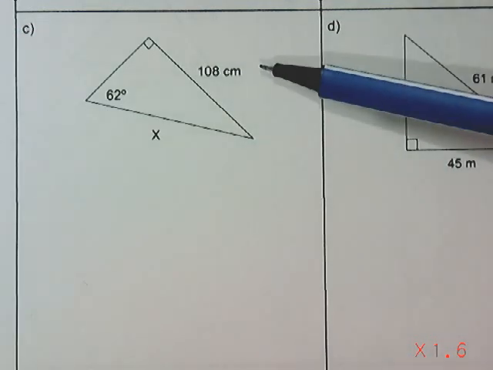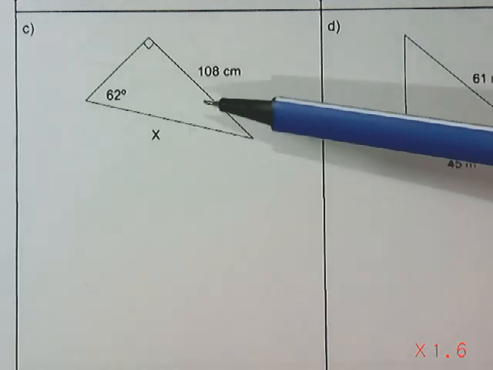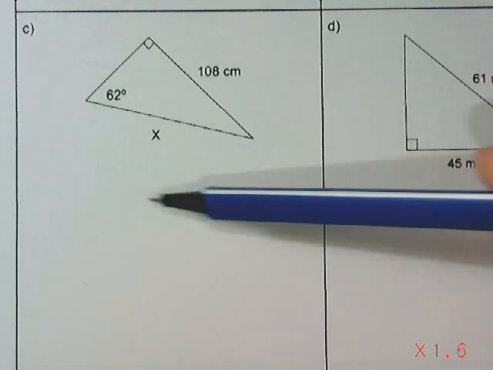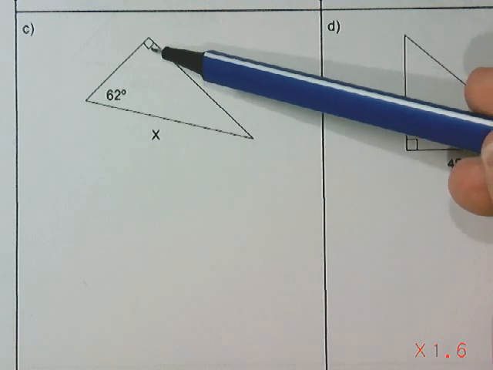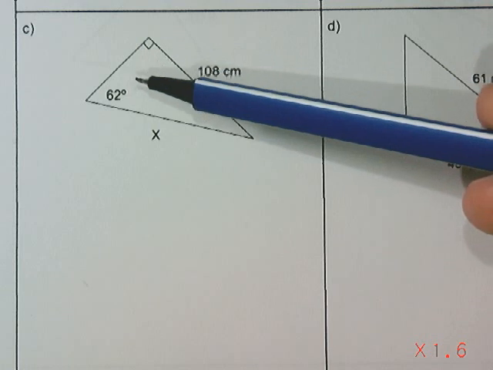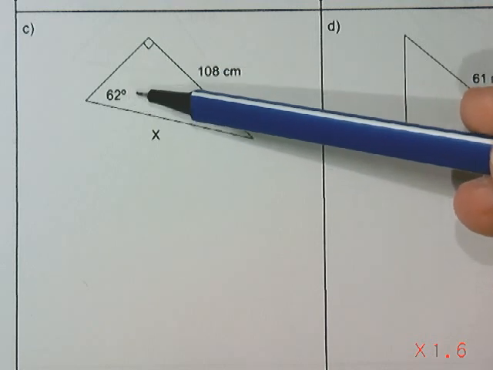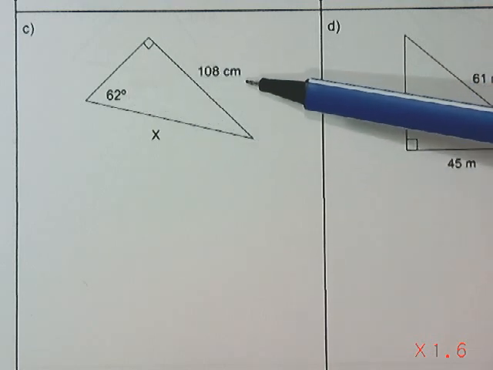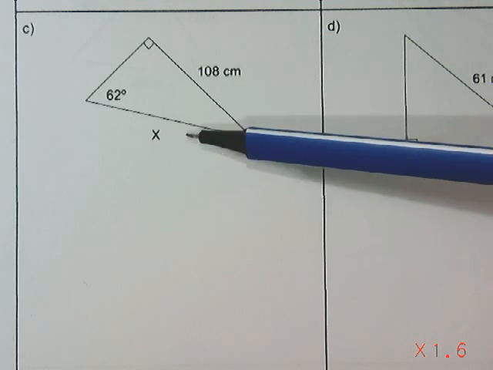In this question, we are solving for x in this triangle. When I look at the triangle, I see that it has a square in the corner that shows that it has a 90-degree angle. It has an angle of 62 degrees, a side of 108 centimeters, and a missing side x.